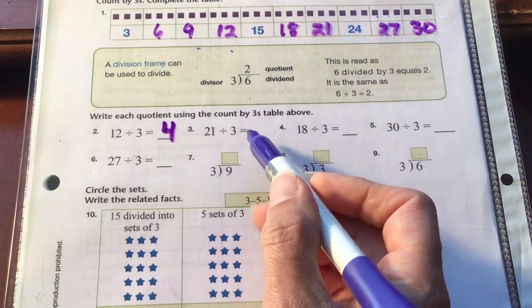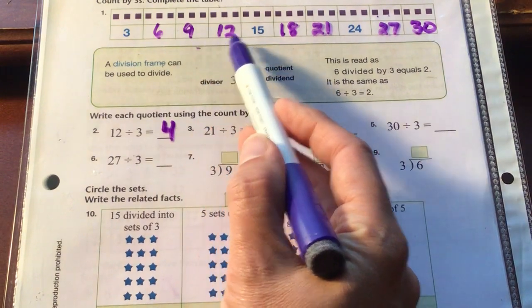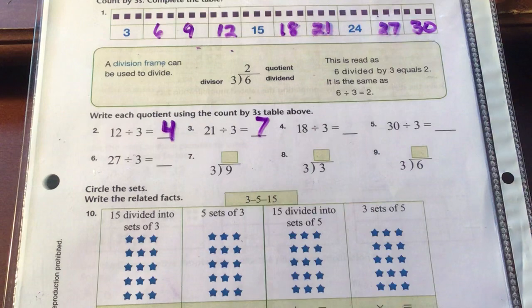21 divided by 3. Again, here, if it doesn't pop, we count. How many groups of 3? 1, 2, 3, 4, 5, 6, 7. So my quotient is 7.